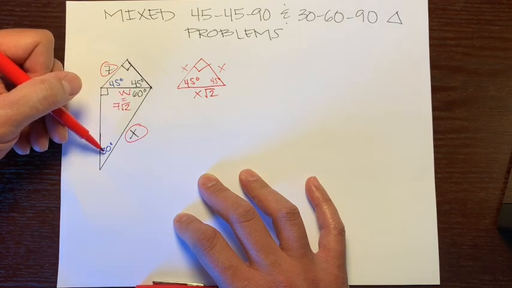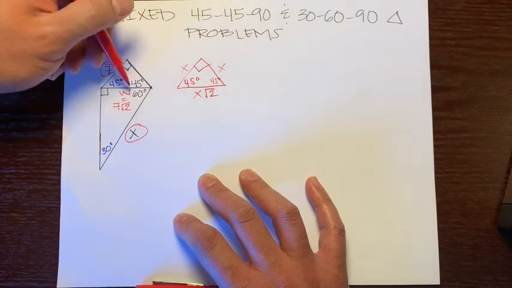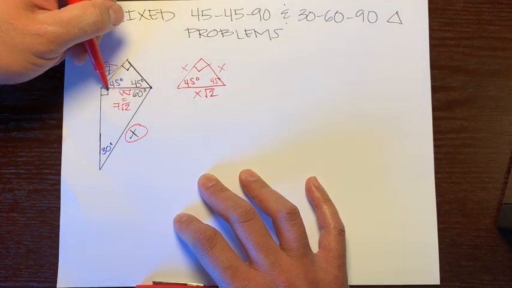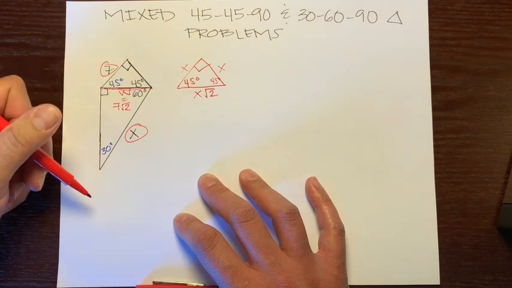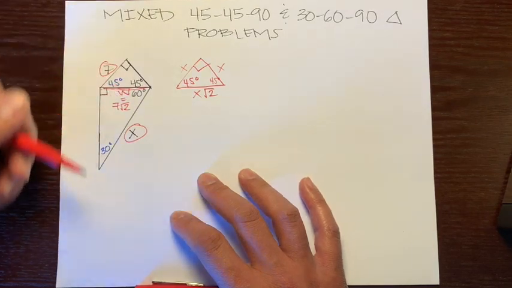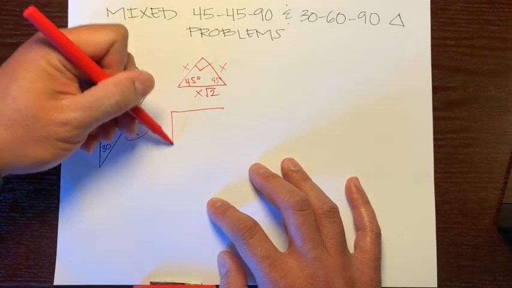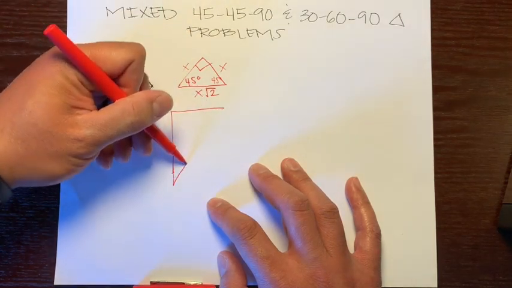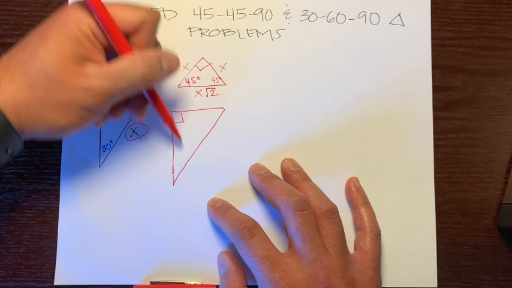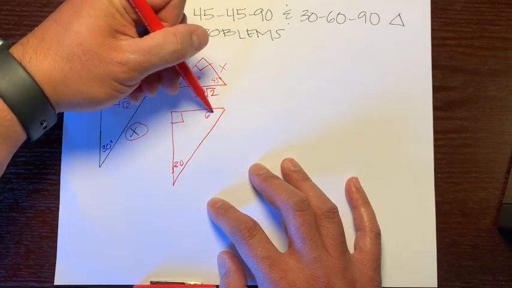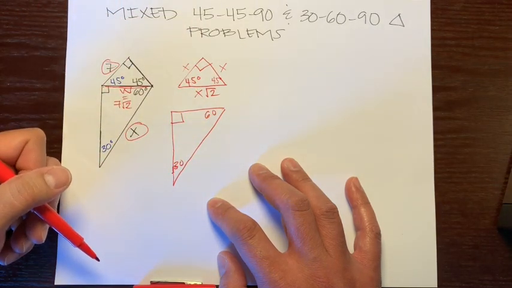So let's look at this 7 radical 2. It's this side right here, and for this 30, 60, 90 triangle, it's the short side. So let me draw a 30, 60, 90 triangle. Okay, so there's that, here's this, here's 30. And here's 60, and let's review the pattern.